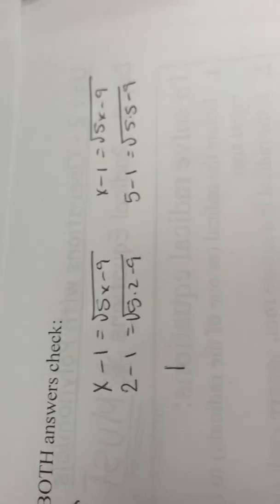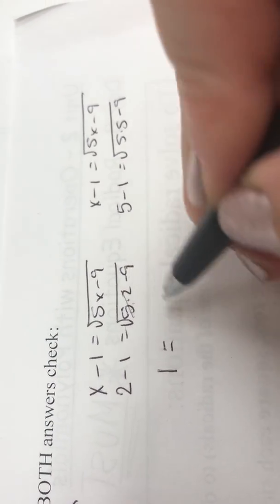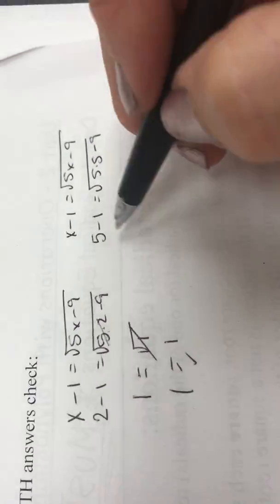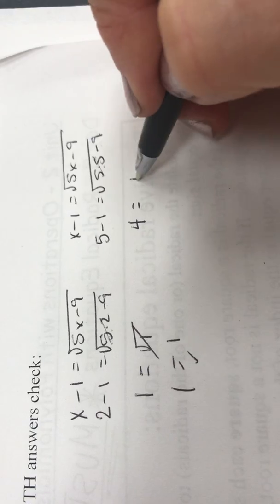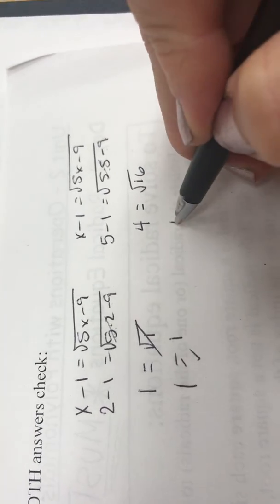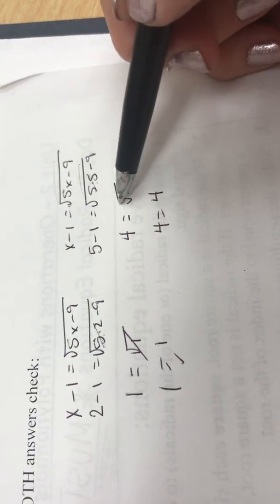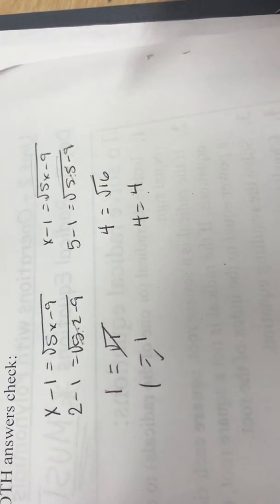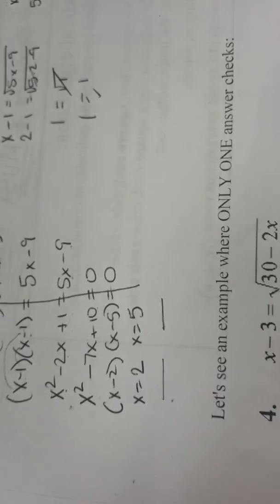Okay? So this side gives me 1. This is 10. 10 minus 9 is 1. And the square root of 1 is 1. That checks. This side gives me 4. This is 25. 25 minus 9 is 16 inside a radical. And that gives me 4. Remember, the radical was already here. We didn't place the radical here, so I don't put a plus negative, like when you're solving and you have to square root each side. Okay, so 4 equals 4. Both of these answers are solutions.